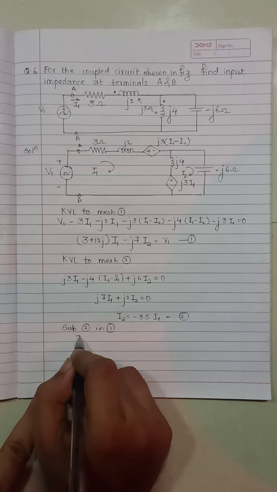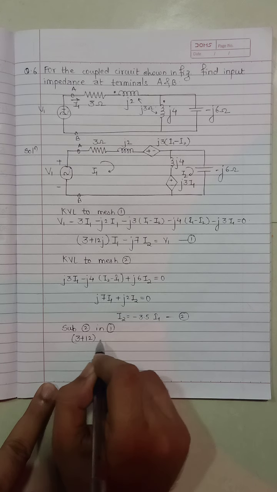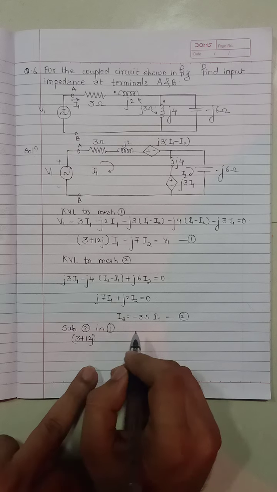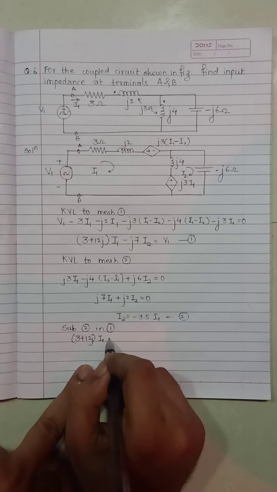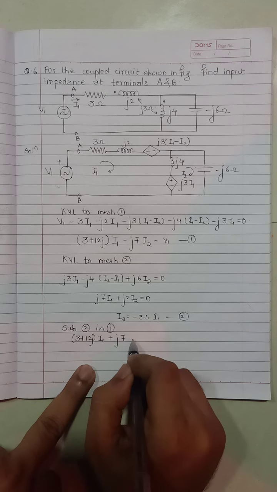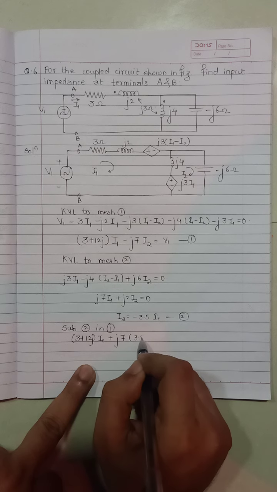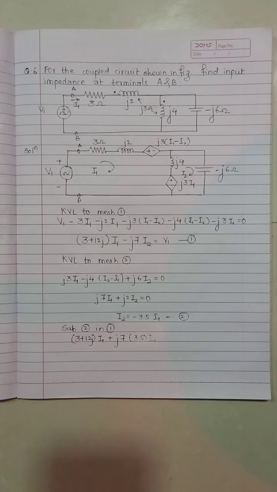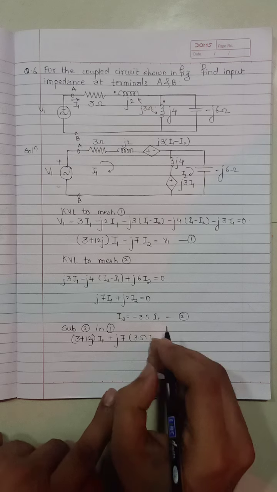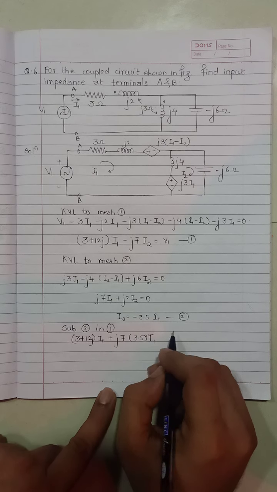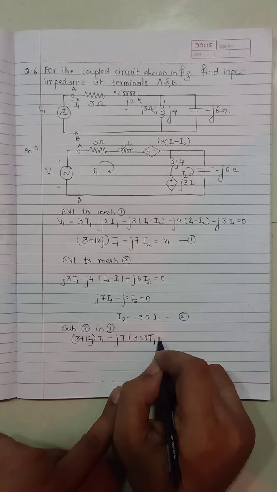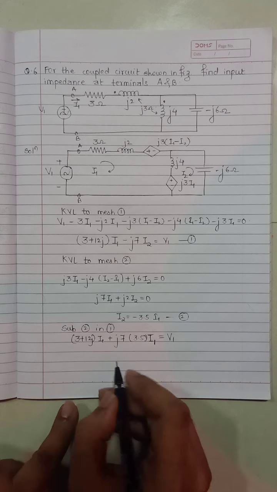So it will give me 3 plus 12j I1 plus j7 times 3.5 I1 is equal to V1.